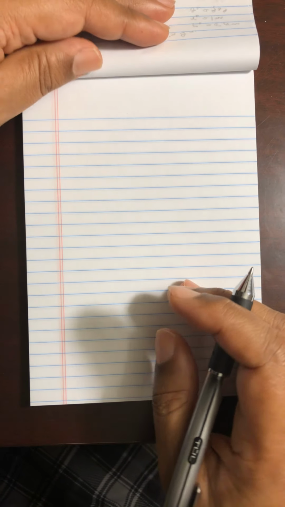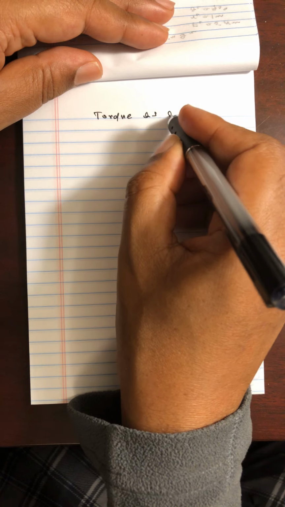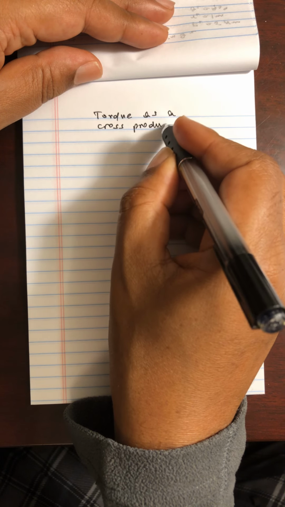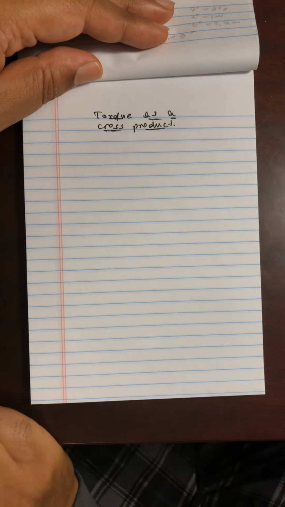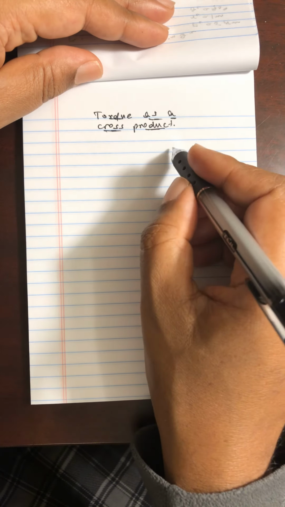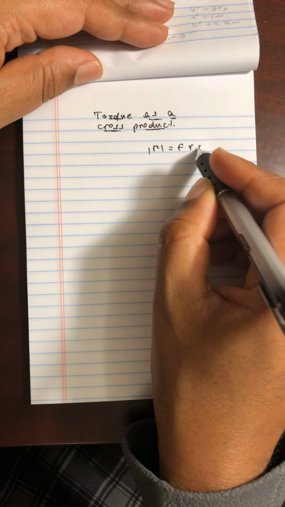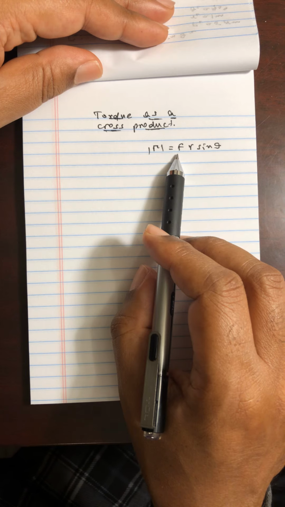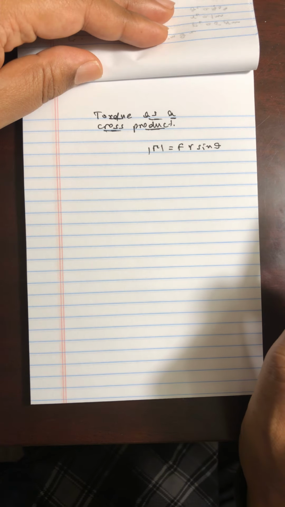All right. Now we're going to look at torque as a cross product. Now we just concluded that the magnitude of torque looks something like this: magnitude of torque equals force times distance times sine theta. Now, if you look at this in terms of the force vector and position vector, do you remember any product?